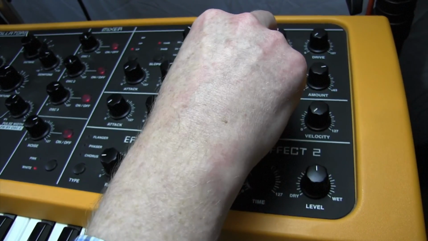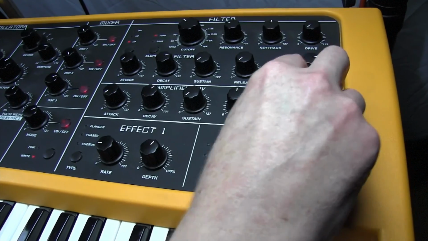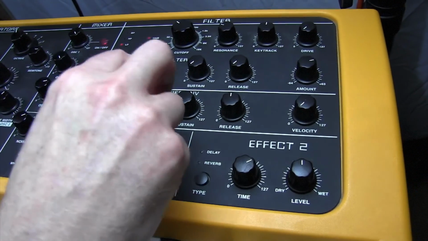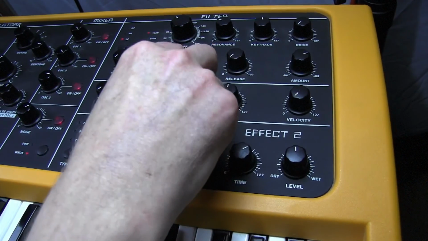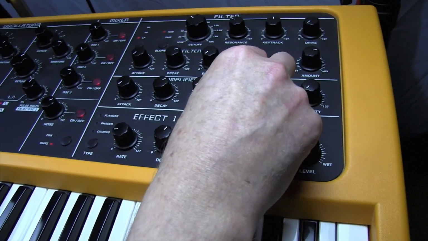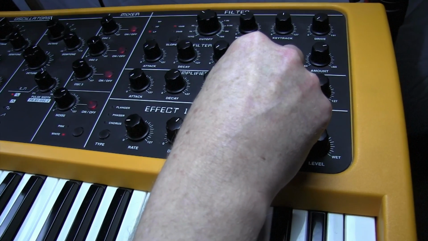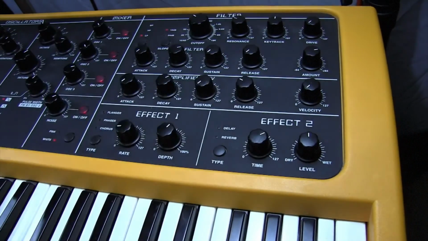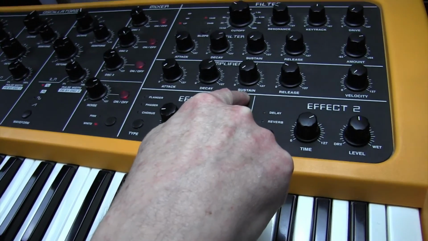Sustain 0, release 0, and the velocity is 0, attack time 0, decay 88, sustain 0, release 35. So even though I'm holding the note down, it's disappeared because the sustain level is at 0.